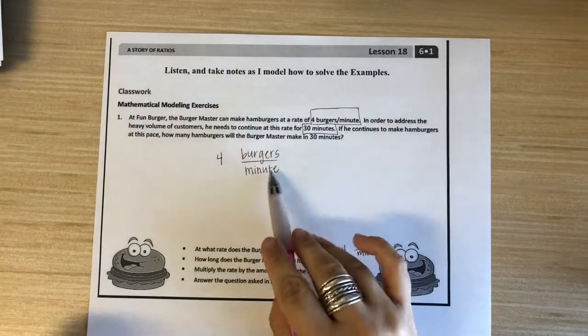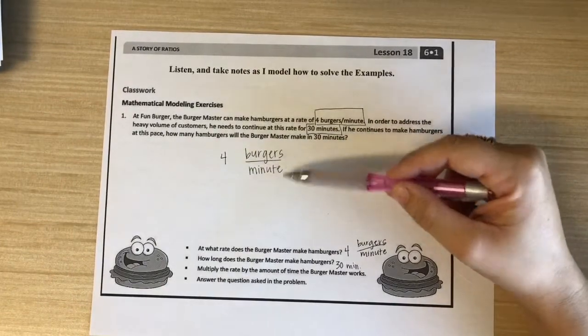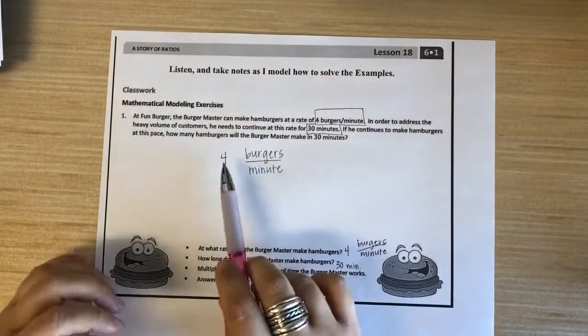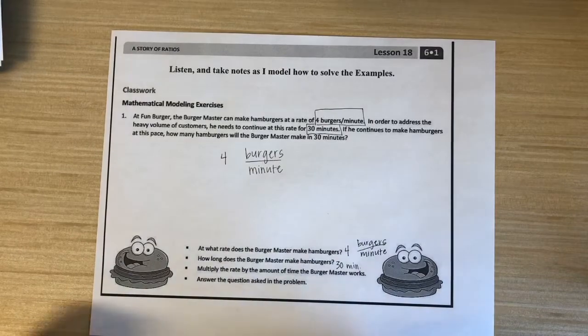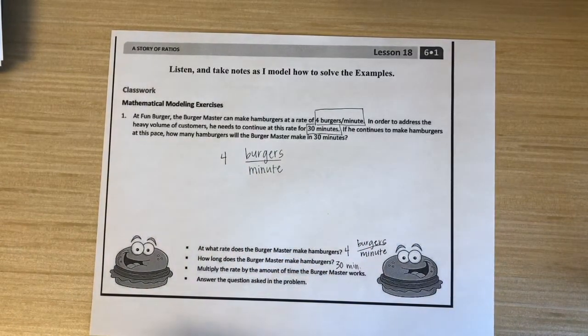Okay, burgers over minute, burgers per minute, this already looks like a fraction. But this 4, it does not look like a fraction. So how can I make this whole number 4 into a fraction?